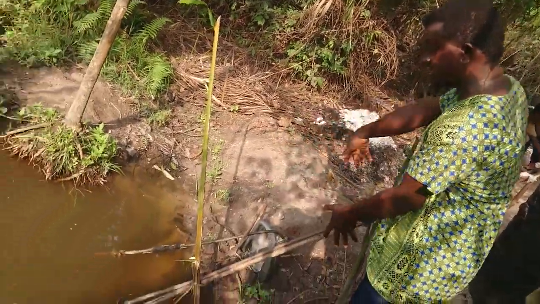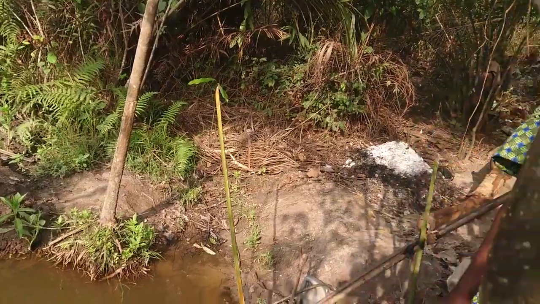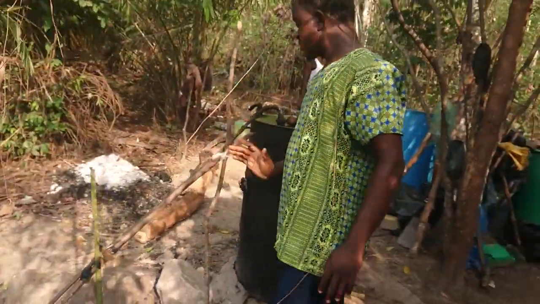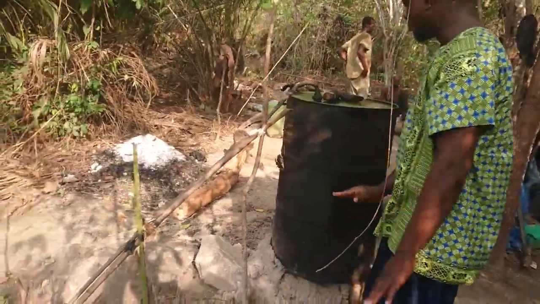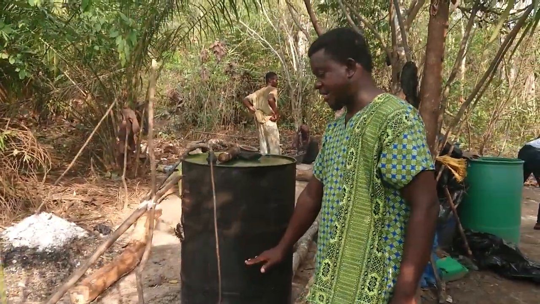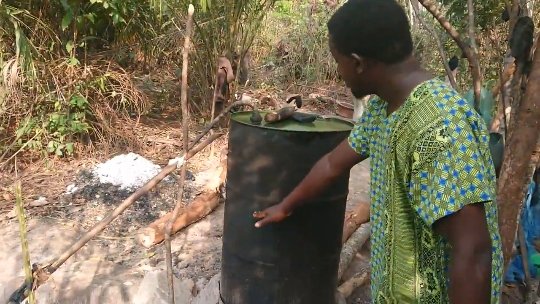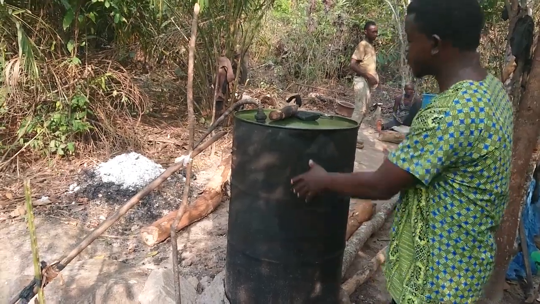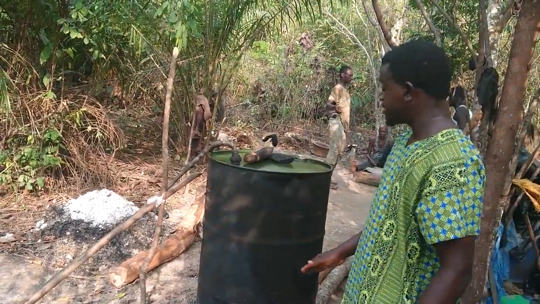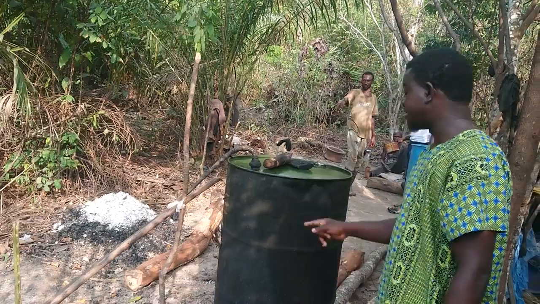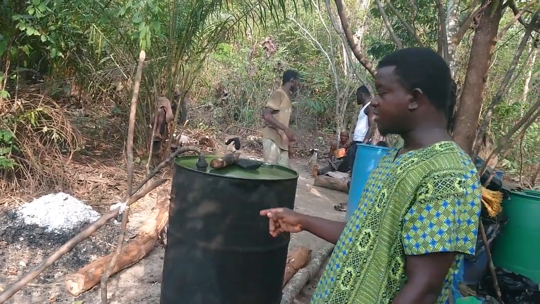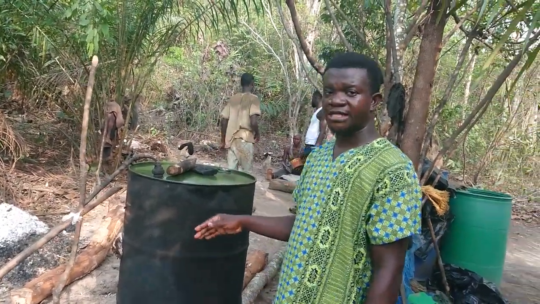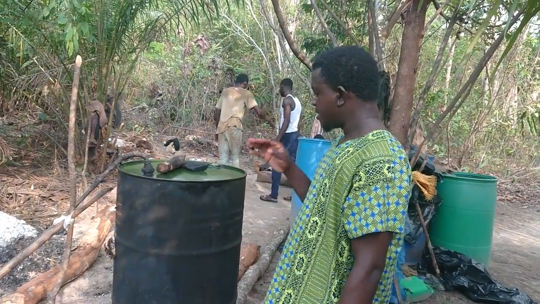This whole compartment here, that is the pipe. We have the drum. It will be filled with the fermented palm wine to the half brim of this particular drum. After that, they subject this to heat. So it will boil to the boiling point of 100 degrees Celsius.